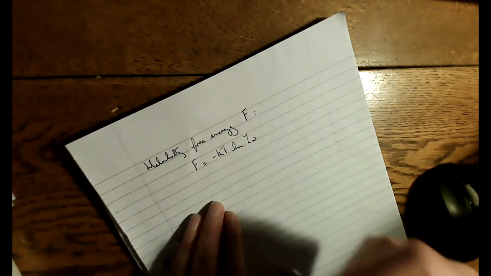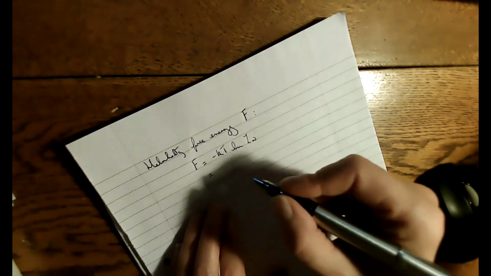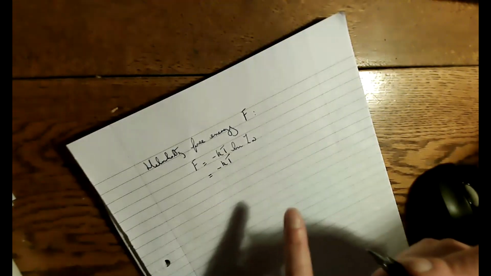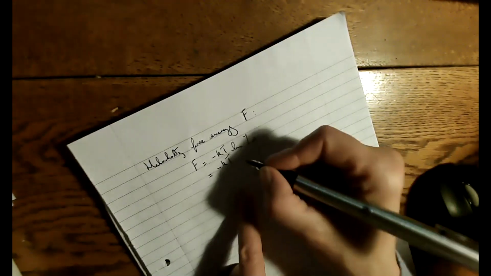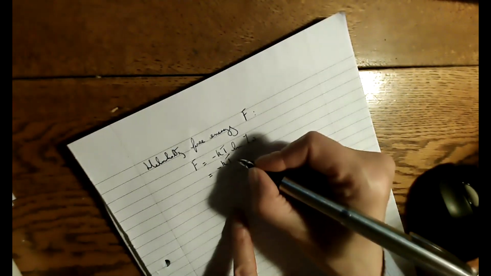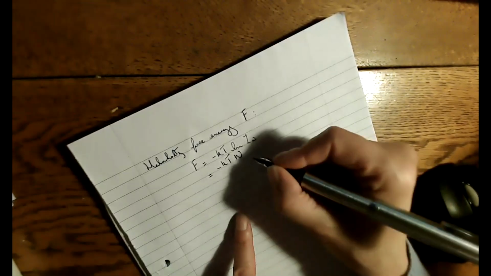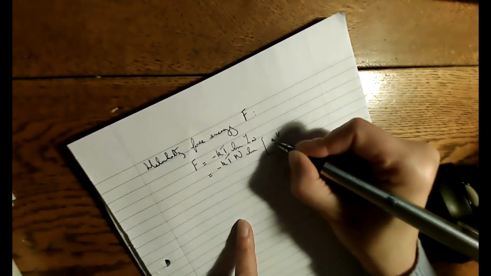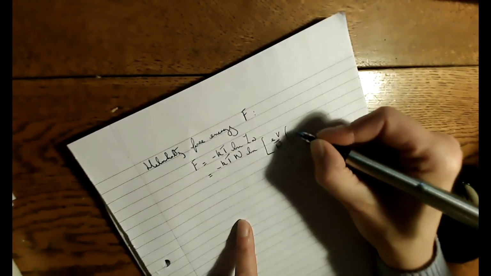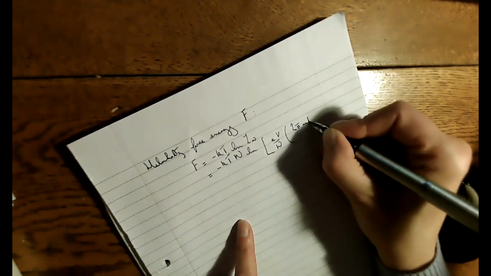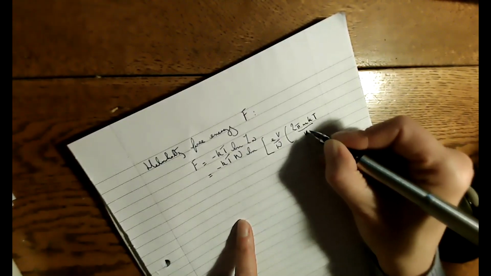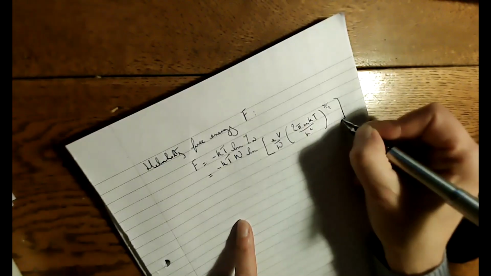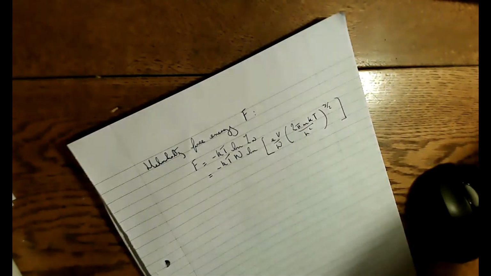Okay, so we're going to get minus kT. We can take the N out to the front, so that's going to be N ln of eV over N, 2 pi m kT over h squared, all to the 3 over 2. And now all of this is inside our log.